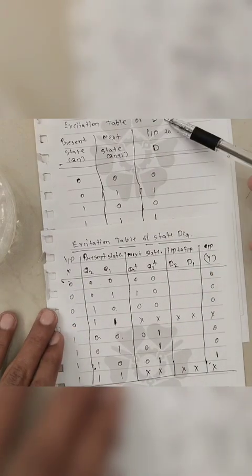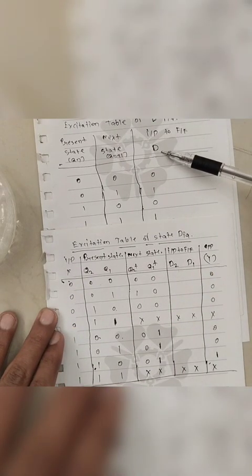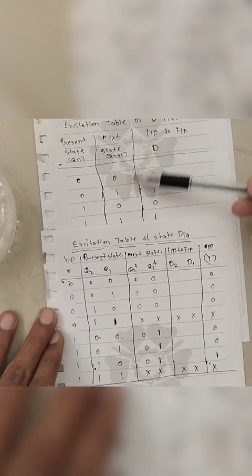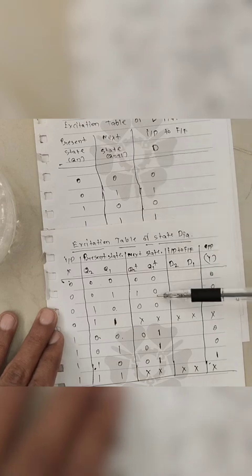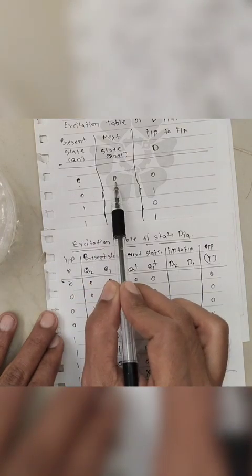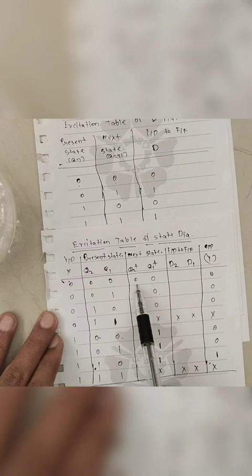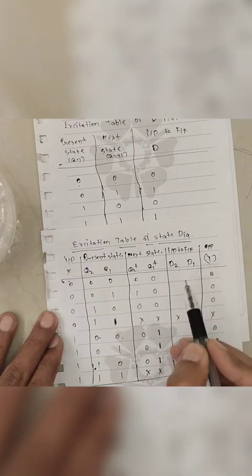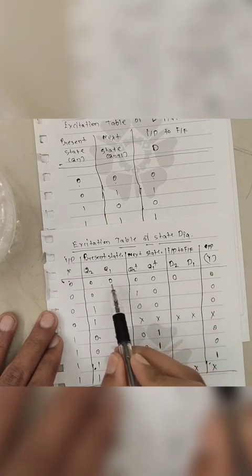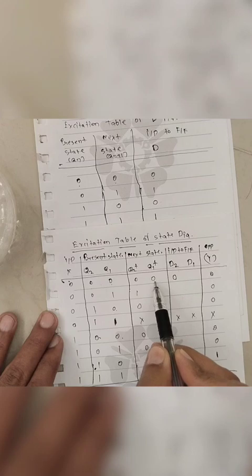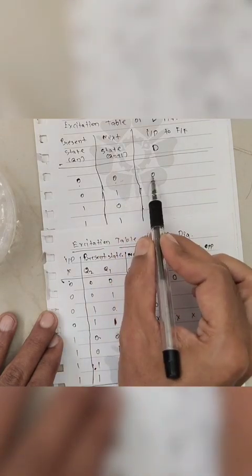See the excitation table of the D flip-flop. The input to the D flip-flop and the next state column are both the same. So in this also, the next state column and the input to the flip-flop columns will remain the same. You can check: present state 0, next state 0, then input to the flip-flop 0; present state 0, next state 0, then input 0.